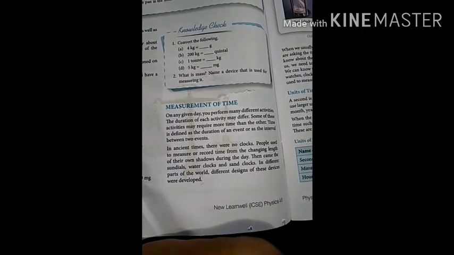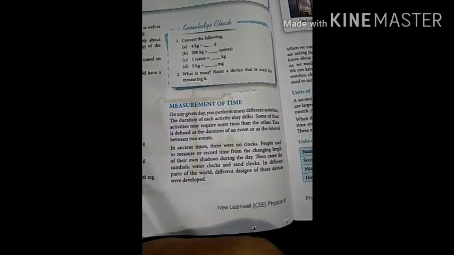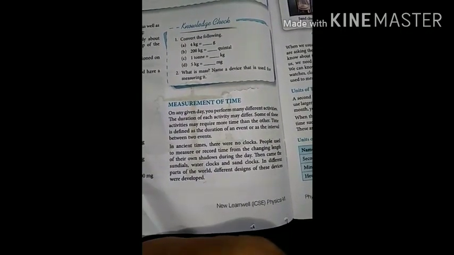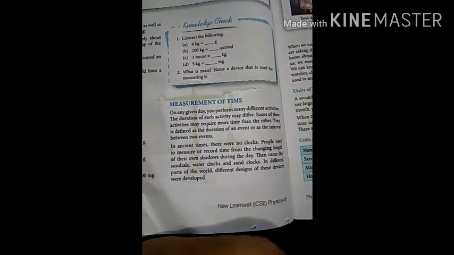That interval between two events is called the time. The interval between playing games and sleeping is the time, or another way we say, the duration of an event. It means we started playing games at 4 o'clock and we stopped playing games at 5 o'clock. It means the duration of playing games is 1 hour. That is also called time.